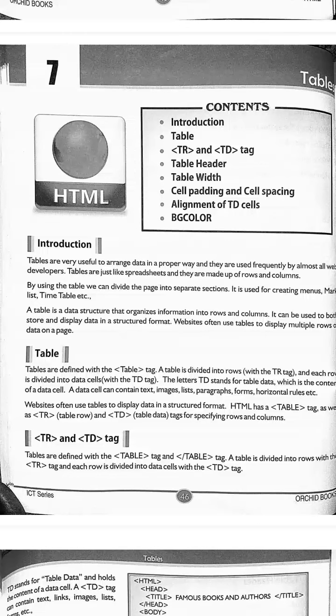So likewise, you can create any number of tables as you like. Tables are defined with a table tag and a slash table tag. The table is divided into rows with a tr tag, and each row is divided into data cells with the td tag.